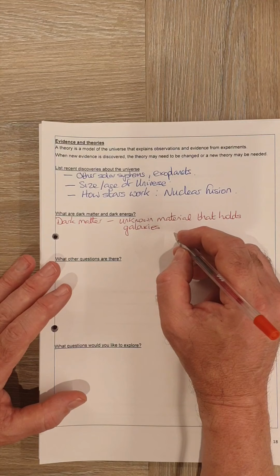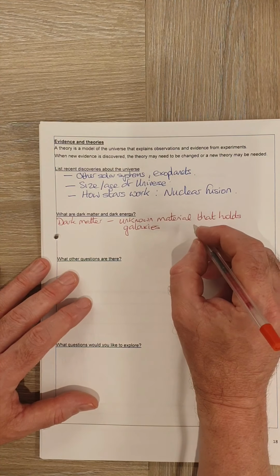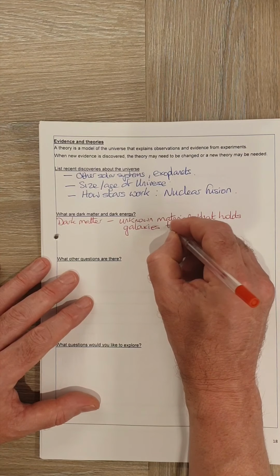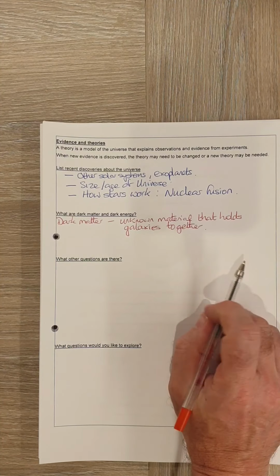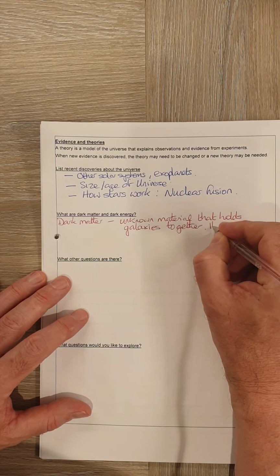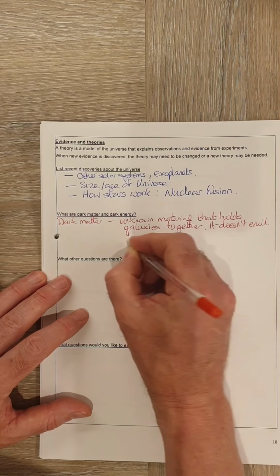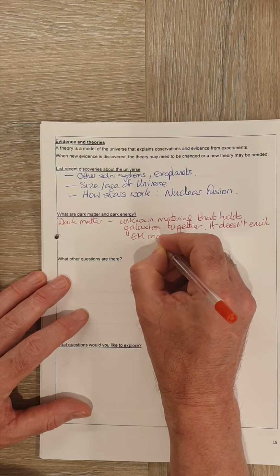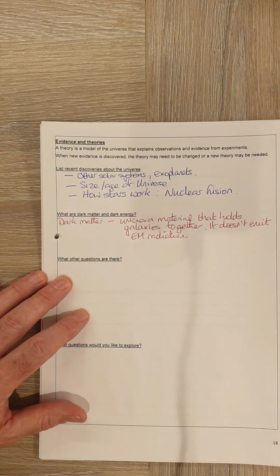The galaxies wouldn't stay together as a collection of stars. So something else is holding the galaxies together. We don't know what that is, and this is called dark matter because it doesn't emit any electromagnetic radiation. So, for example, it doesn't emit any light.